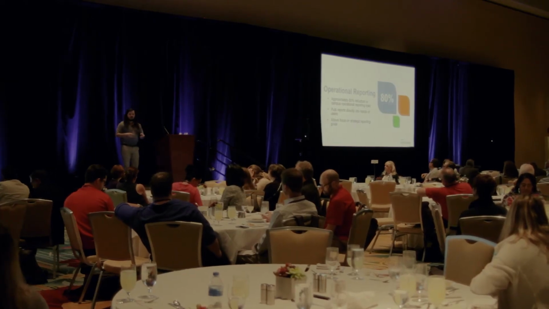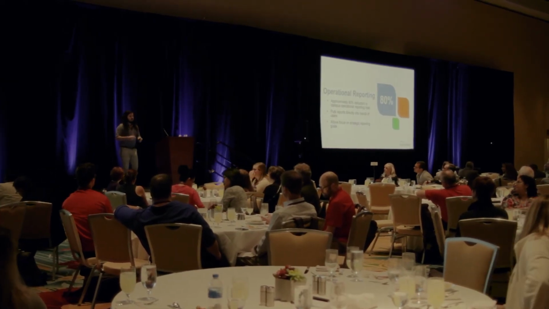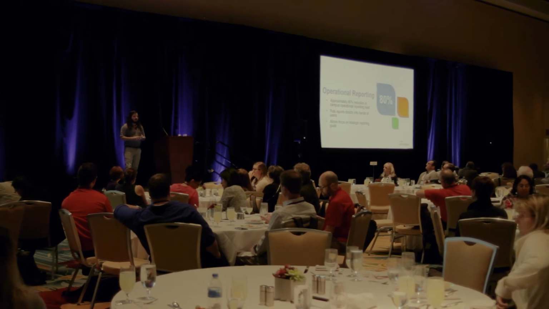It's a lot of requests to go through. Instead of them coming to us, having us fulfill it, they don't have to come to us anymore. They just have to go to the dashboard, report it themselves, and they have what they need exactly when they need it. And then this allows us to focus on more of our strategic goals.